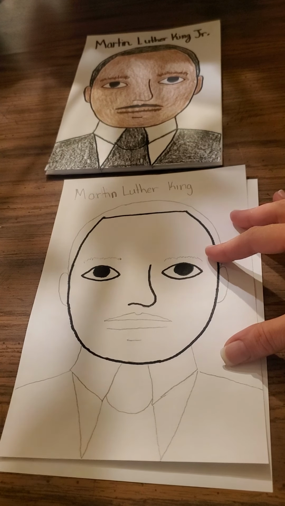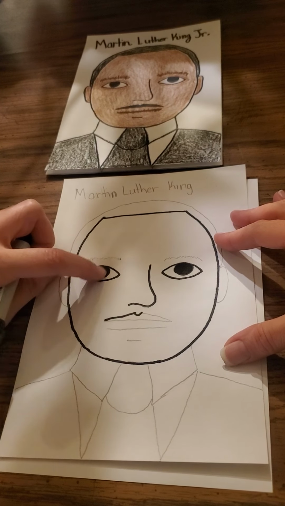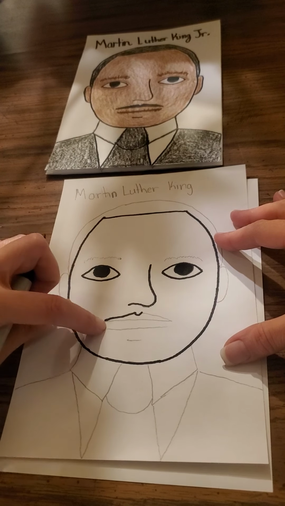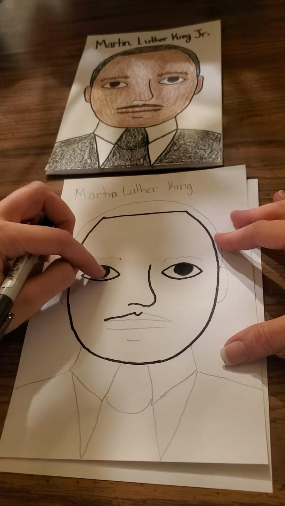Now, next, we are going to add his mustache. So you're going to start with just a little U shape right under his nose. And then come out and slightly downwards with a line that meets almost the middle of his eye, or the side of the middle of the pupil, the inside of his eye, that circle.